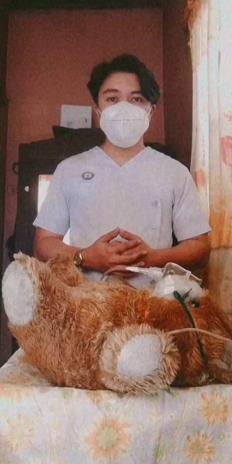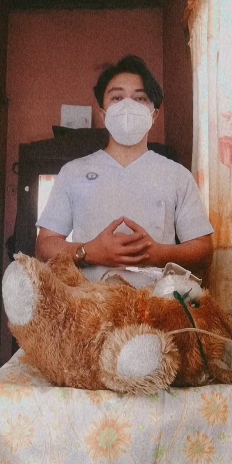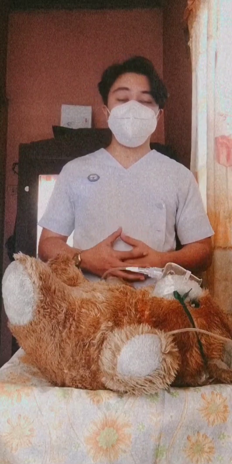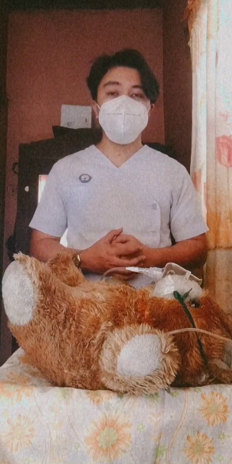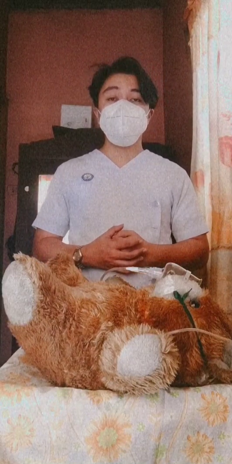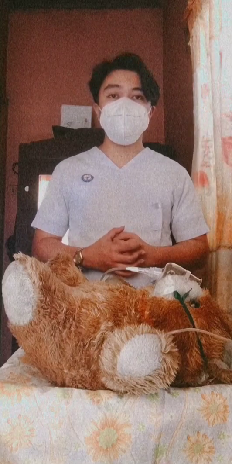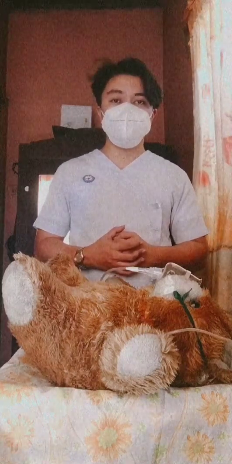For outcome identification, we need to ensure that the body and the environment are clean. And then we need to make sure that the family views the patient without any signs of distress. And then also we need to make sure that there is no contact with any body fluids.